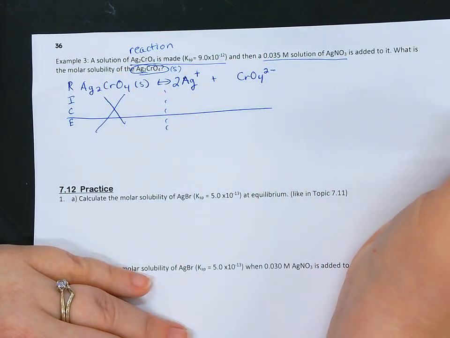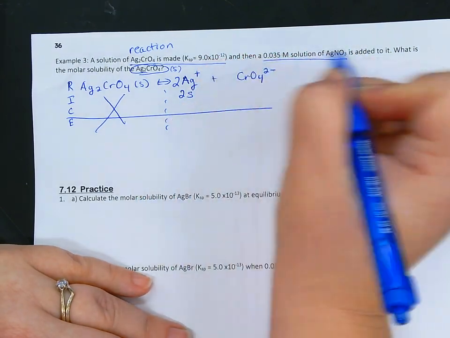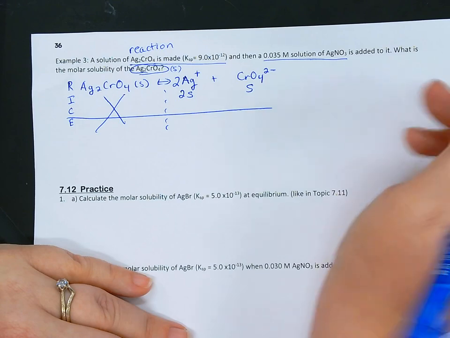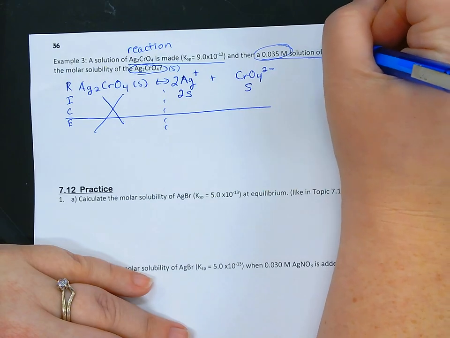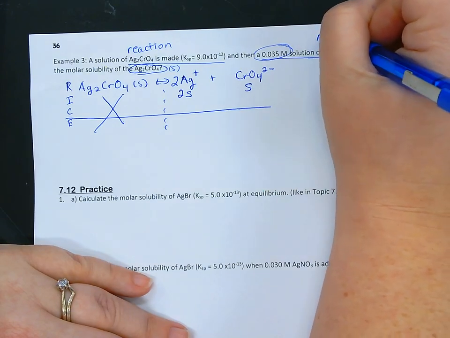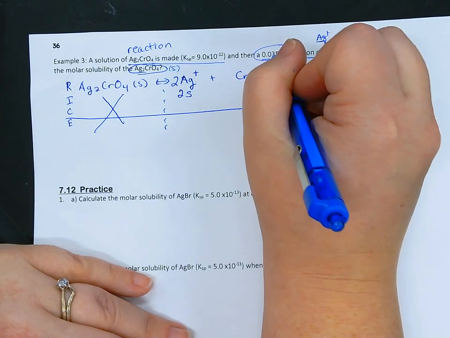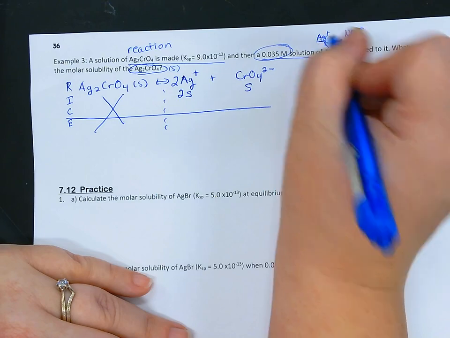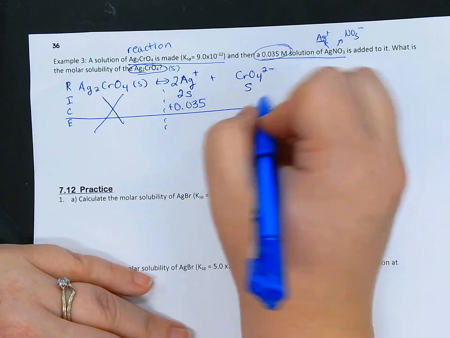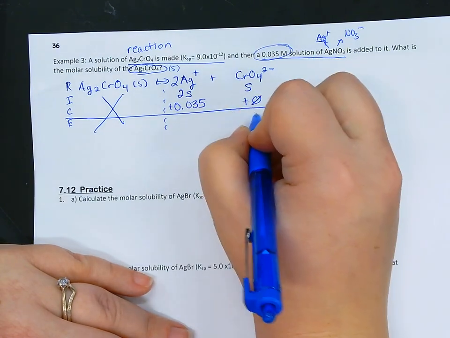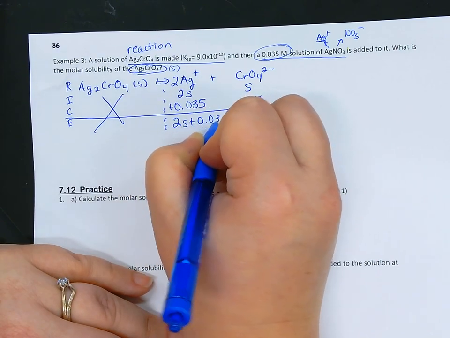So I'm going to start with setting up that first line. My initial is those amounts. We don't know what those amounts are. We know it's 2S and S, just that 2-to-1 ratio. Now we're coming by and we're dumping this chemical in. Let's look at that chemical. We've got silver and we've got nitrate. So we're adding silver into our beaker. We've got 0.035 molar of the whole solution, and it's a 1-to-1 ratio. So I'm adding 0.035 molar to that chemical. I'm not adding anything to the chromate. I don't have anything added there. So now we've got 2S plus 0.035.